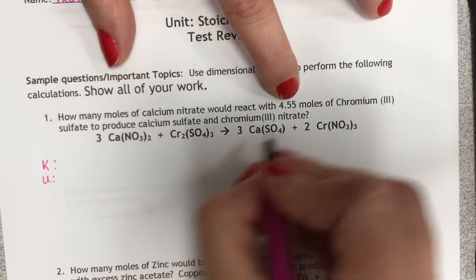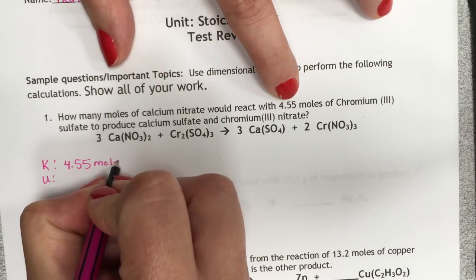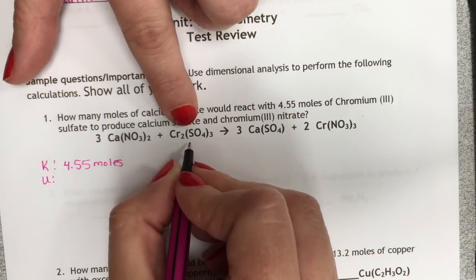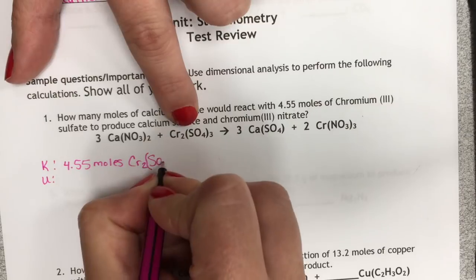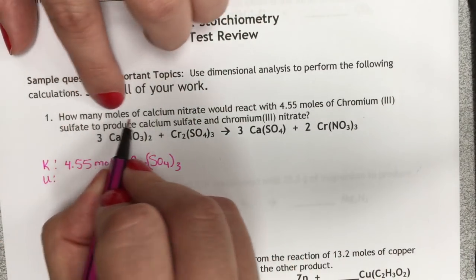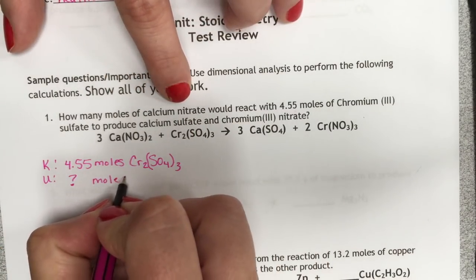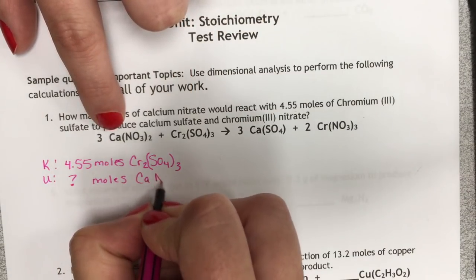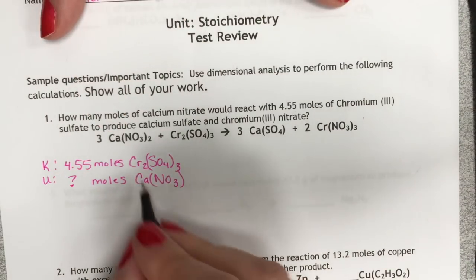So we have a known, that's 4.55 moles of chromium 3 sulfate. So that's this thing, Cr2(SO4)3. The unknown is just what it's asking for. How many moles of calcium nitrate? So it's asking for how many moles of calcium nitrate. So that's this thing, Ca(NO3)2.